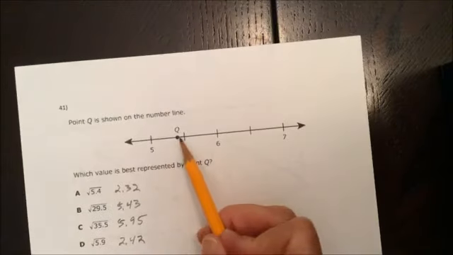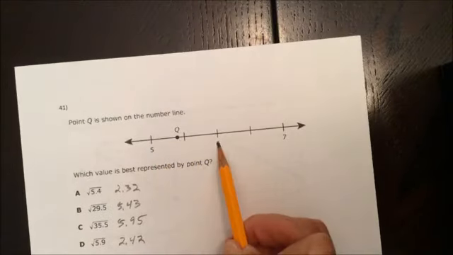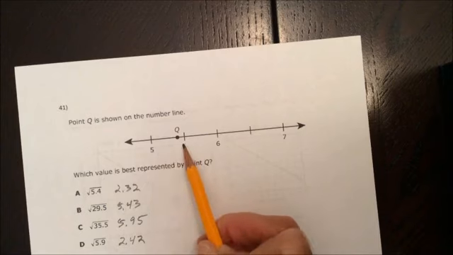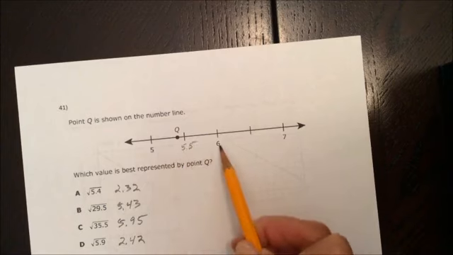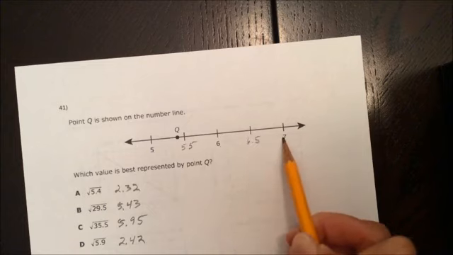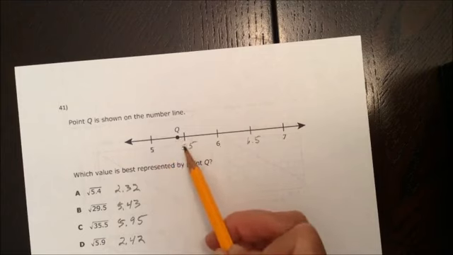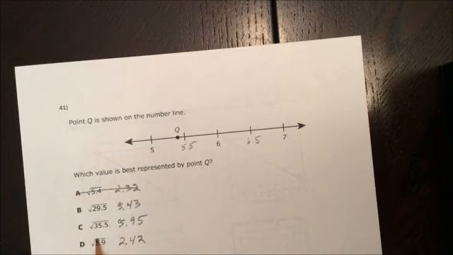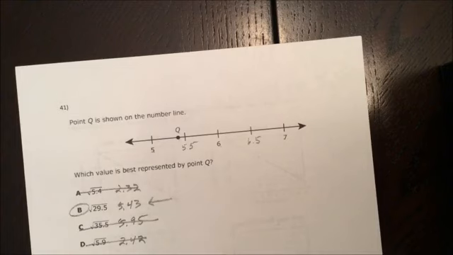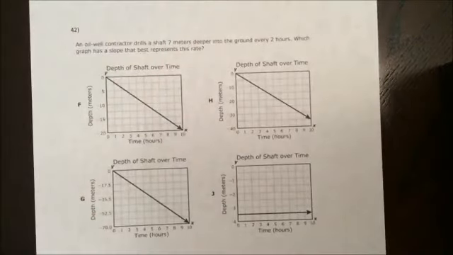Well, this point, we have a 5 here and a 6 here. So we know this is 5, 5.5, 6, 6.5, 7. So we need to find a number that's between 5 and 5.5. It's not this. It's not this. This is too big. Our answer is B. Okay, now for our final question, number 42. Yay! We made it. We're here. We're at the end.